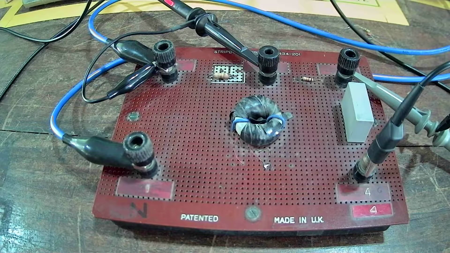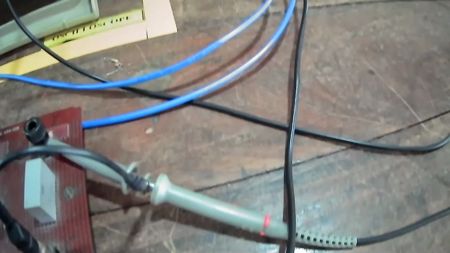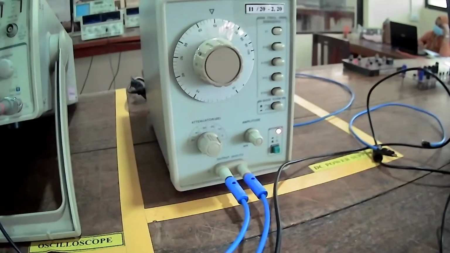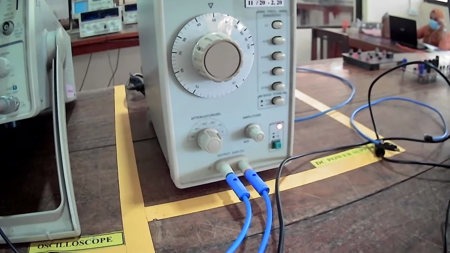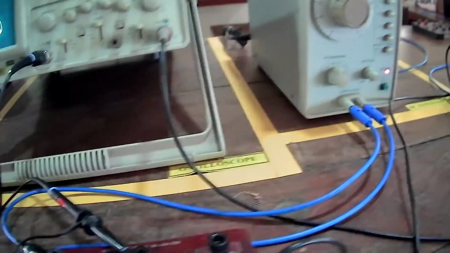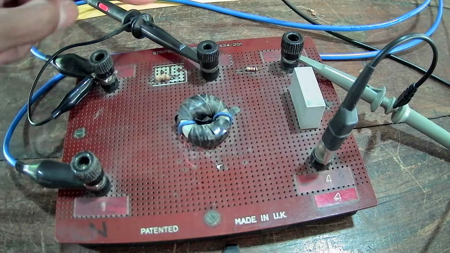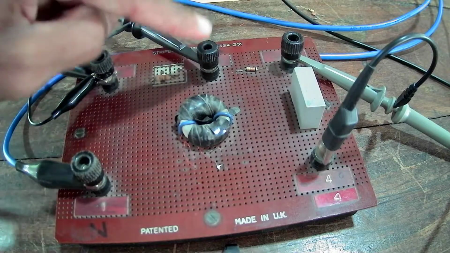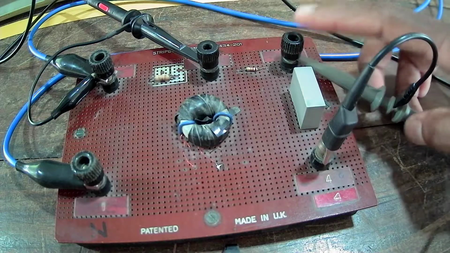So as shown in the figure, we have input a signal from this signal generator. We use the signal generator to input the AC signal, and we have taken the output VR at this point, and the output of the capacitor VC from here.